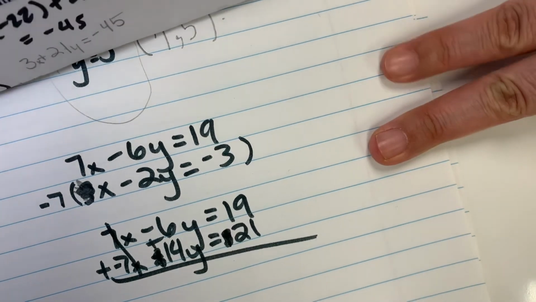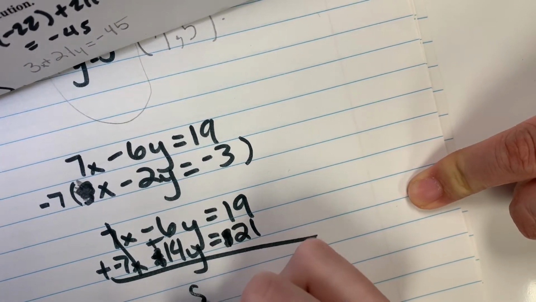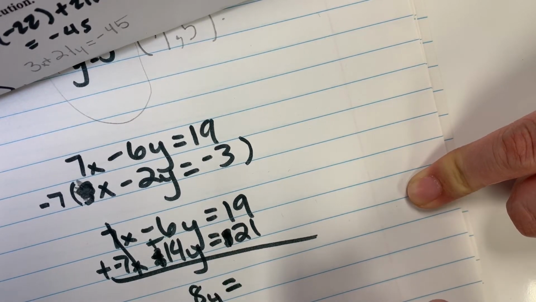Okay. And then it'd be 8y equals, goodness, 40.